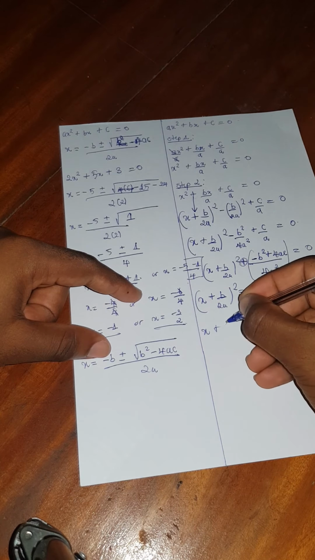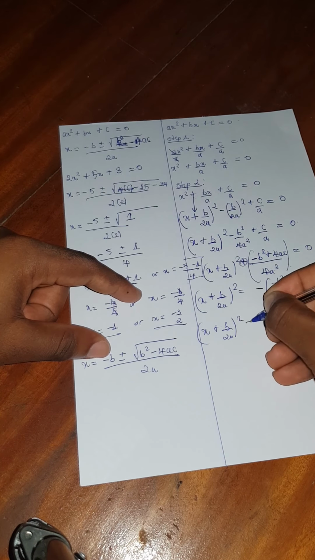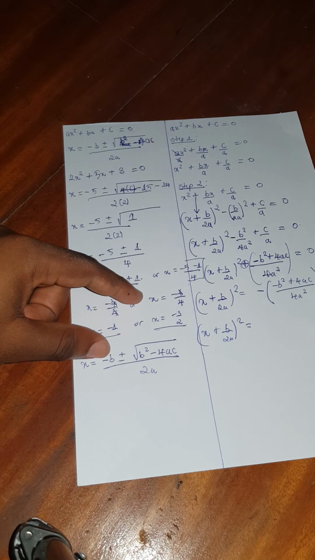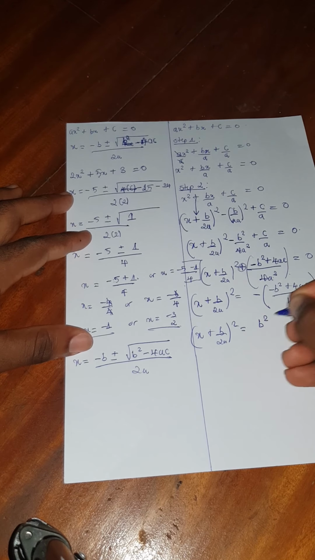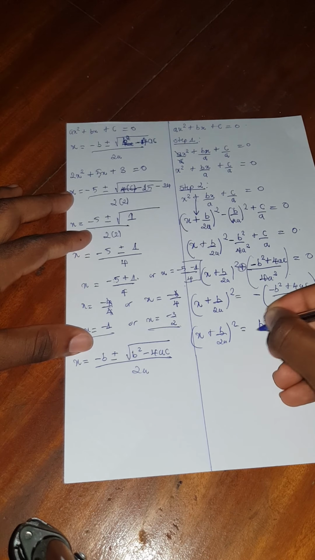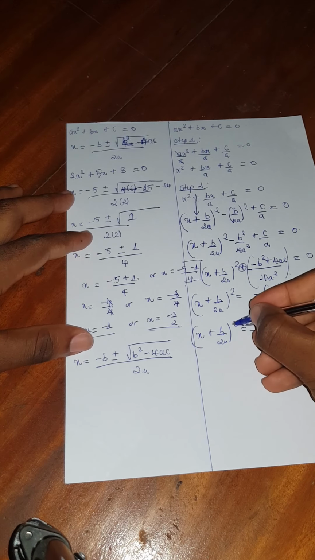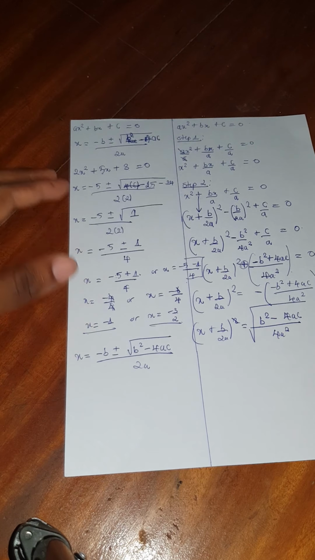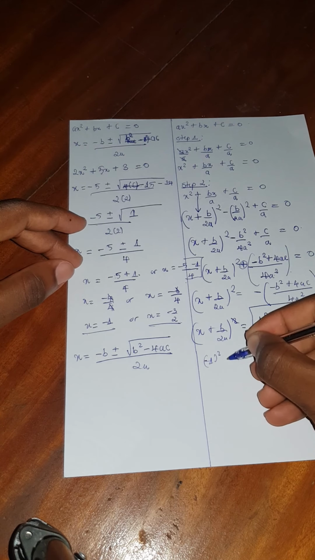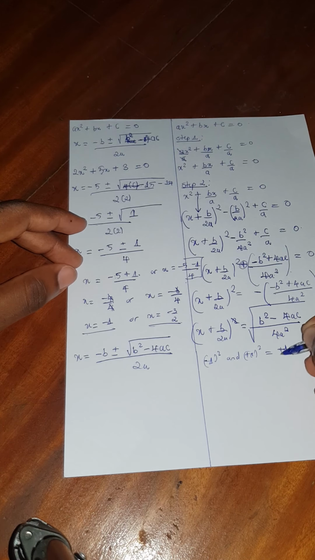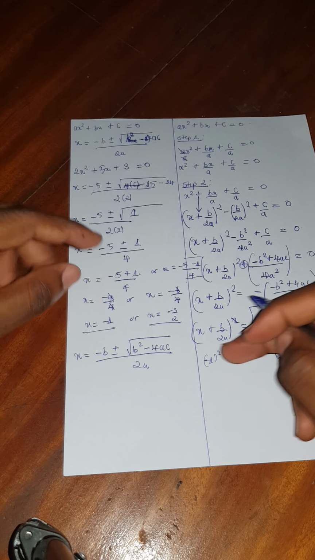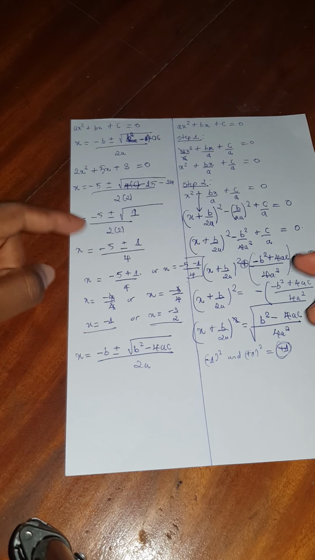So I have x plus b all over 2a, all squared, is equal to, I multiply all the sides, so I'm going to have b squared minus 4ac all over 4a squared. Now I cancel and I do the same method. I know that negative 1 all squared and plus 1 all squared are both going to give you plus 1. So it implies that for me to have plus 1, I can square a negative and a positive. So the answer will be plus or minus.